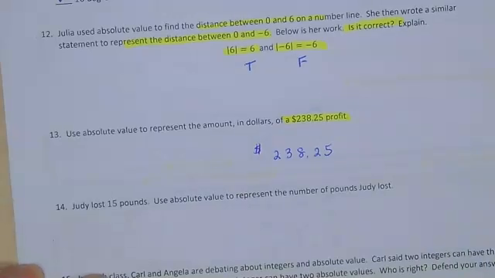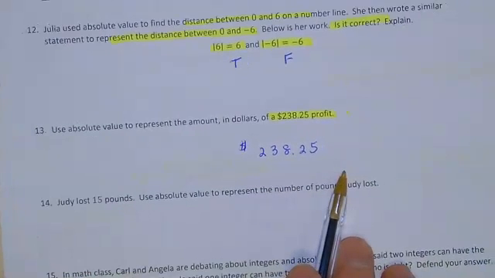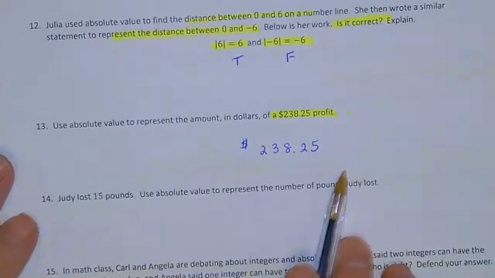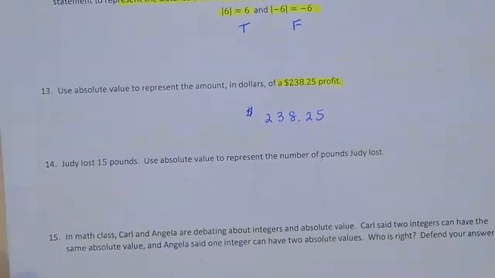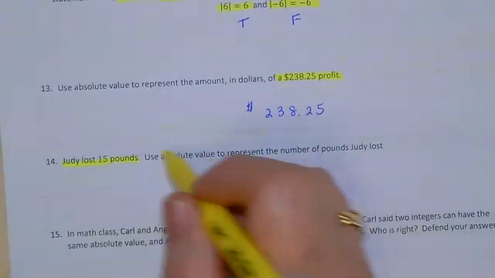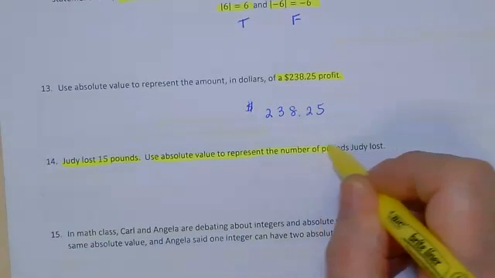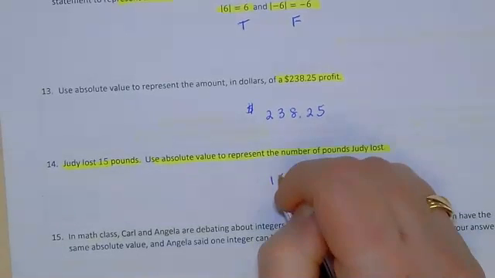That is the absolute value. Go ahead and write that in. Tyler Wirt, this one's for you. Judy lost 15 pounds. Use the absolute value to represent how many pounds she lost. She lost 15.